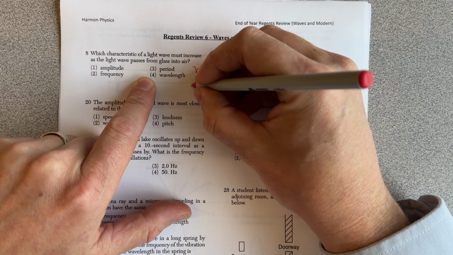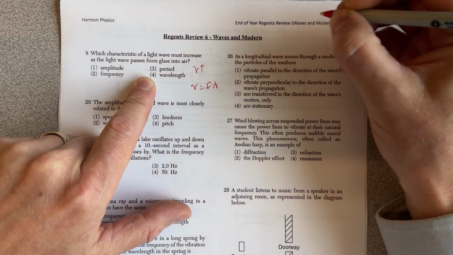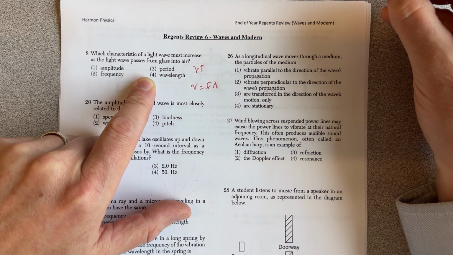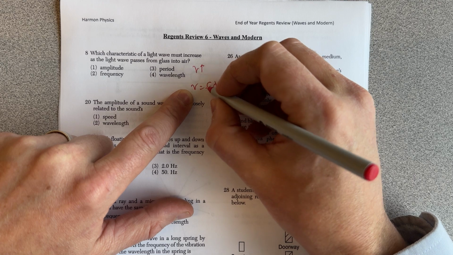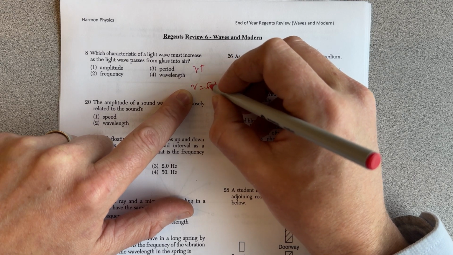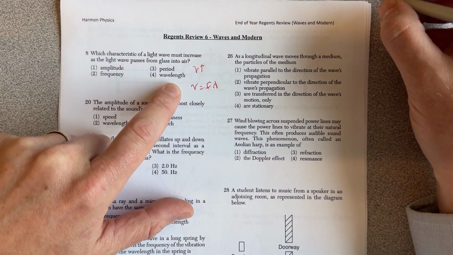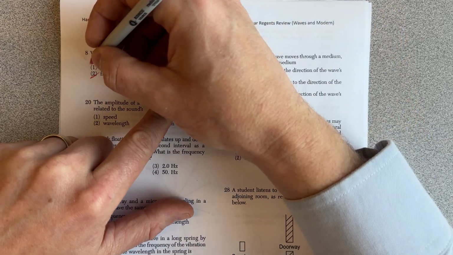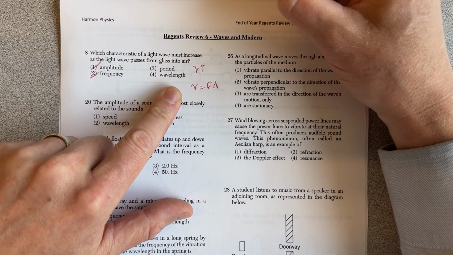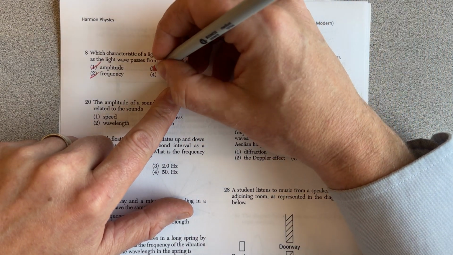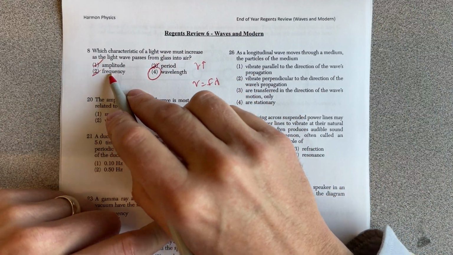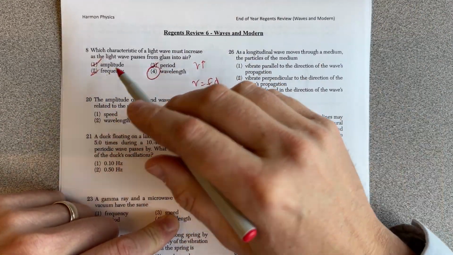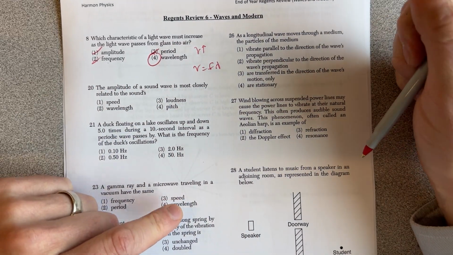All right, so v = fλ. If v is going up, frequency doesn't change, right? Frequency does not change going from one material to another. We can get rid of that. Amplitude, light waves don't really have an amplitude per se, and period. It must be wavelength that goes up because we know frequency doesn't change, so all the other ones also don't change pretty much.